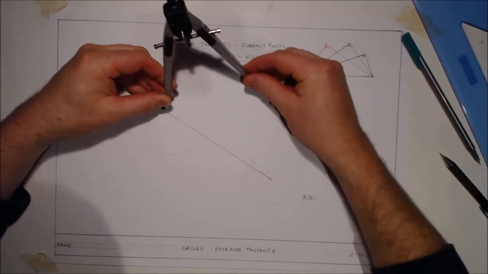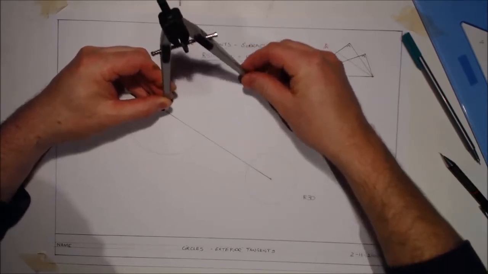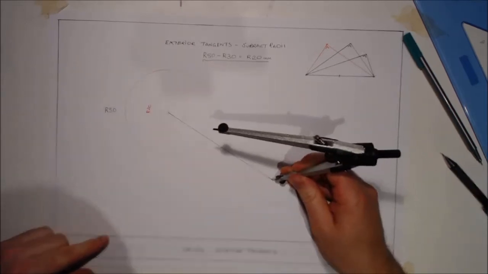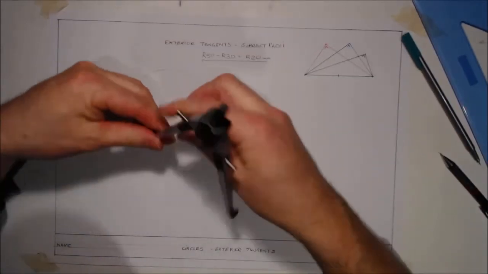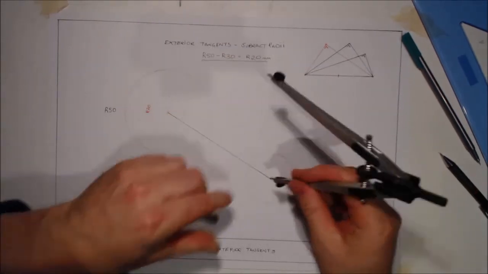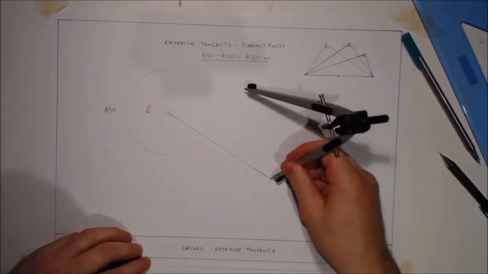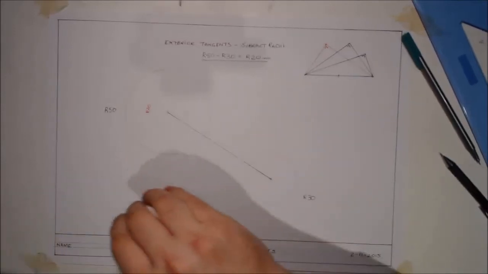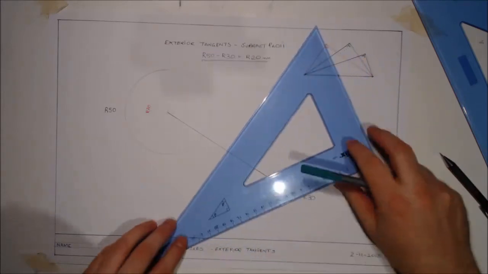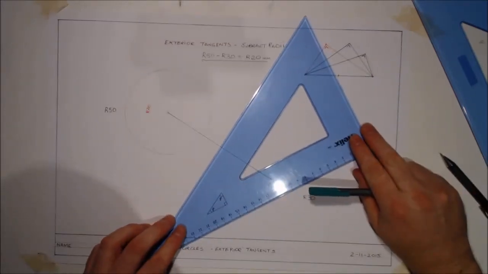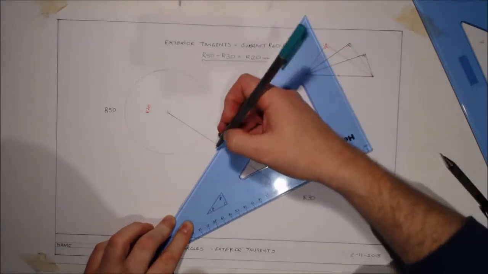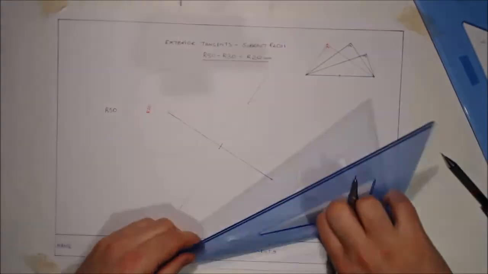So set the compass up to a distance greater than half of the line, and then swing it from both ends of the line, and that gives us a line that will bisect that line. It'll give us the center of it and it'll allow us to draw our semicircle.